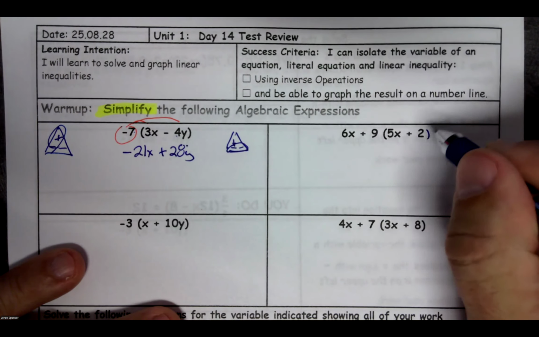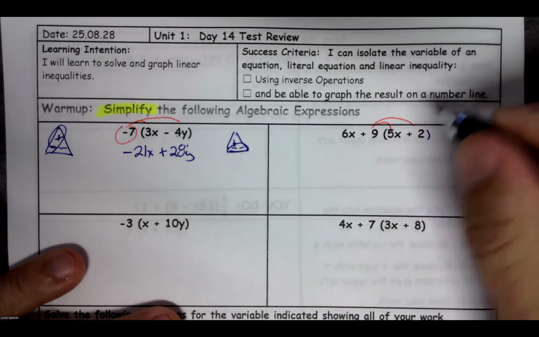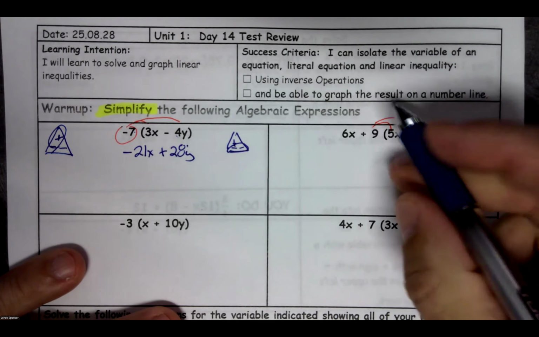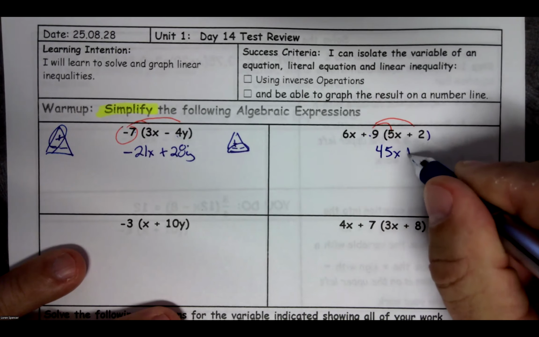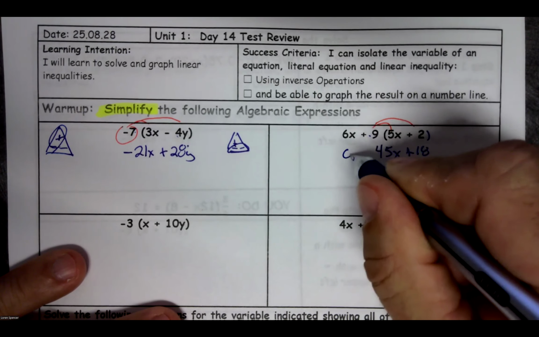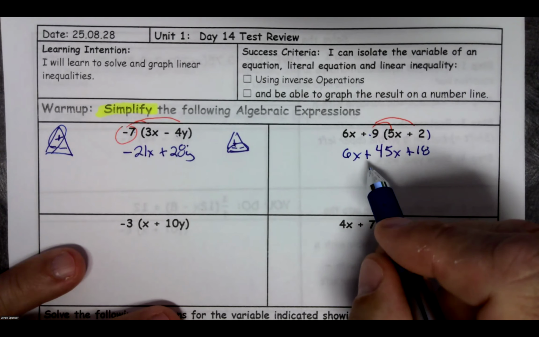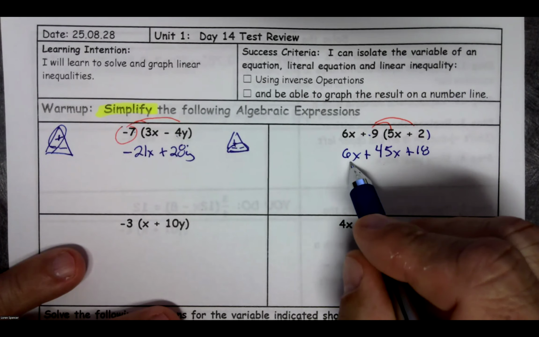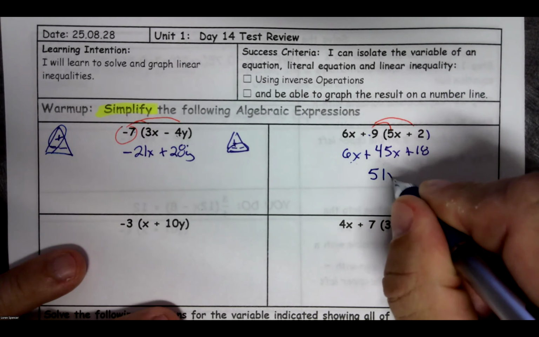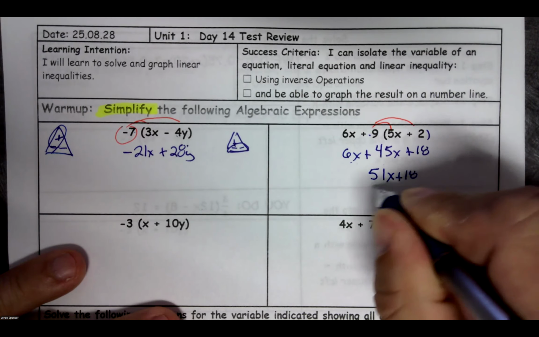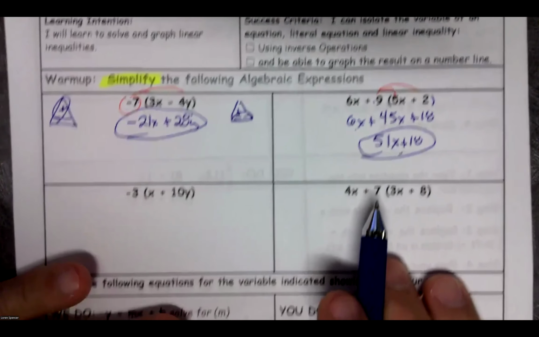Missing a parenthesis here, but we're going to need to distribute. 9 times 5 is 45. 9 times 2 is 18. We have a 6x. So at this point, I need to combine like terms. The 6x and a 45x will give me 51x. And that's my simplified solution.